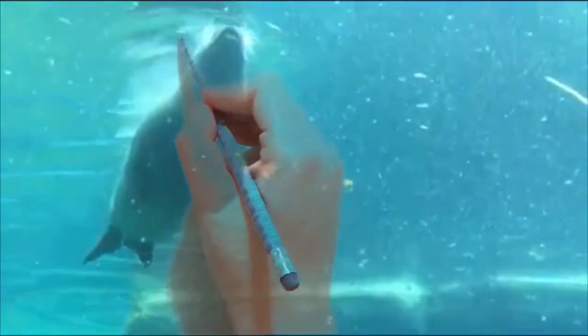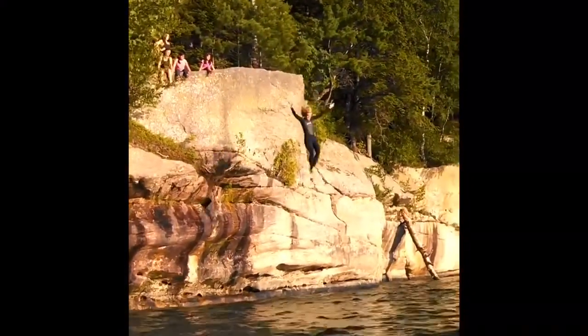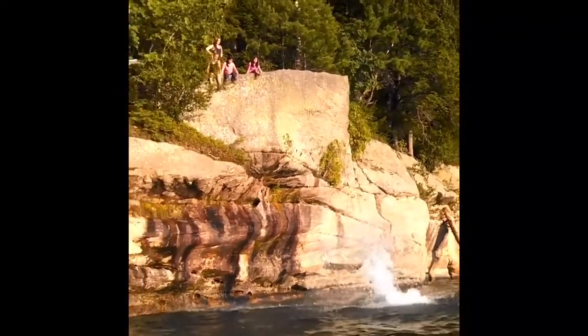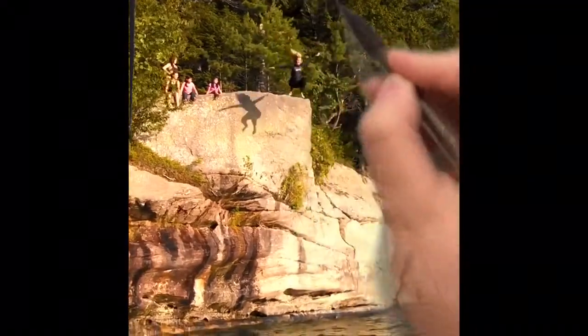Look how this seal is swimming. It swims in a parabola shape. Now watch as she jumps into Lake Superior off the cliffs. As you can see, it's a parabola. Let's take a closer look again. Up and down she goes.